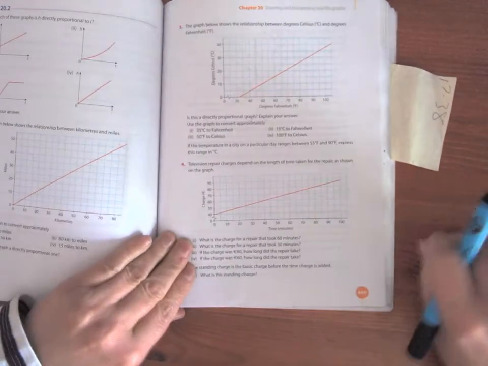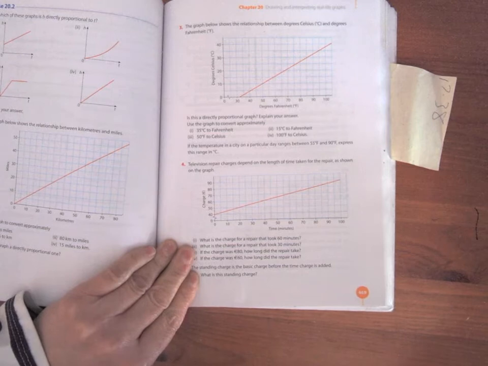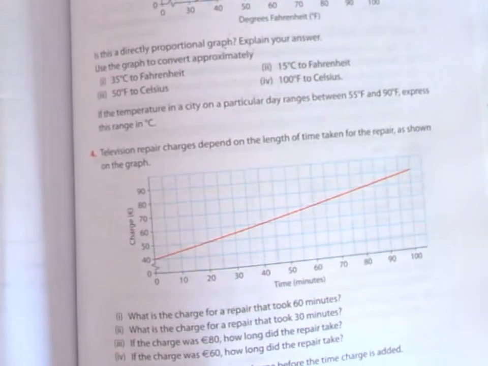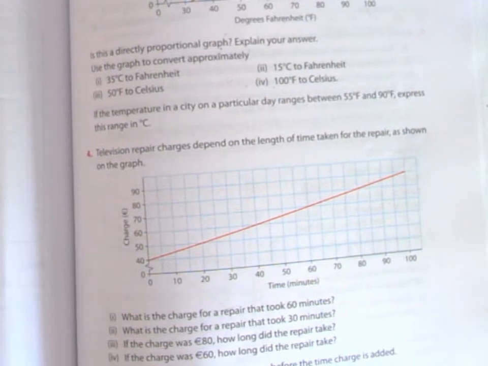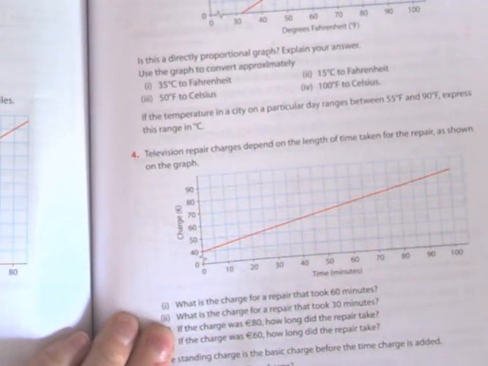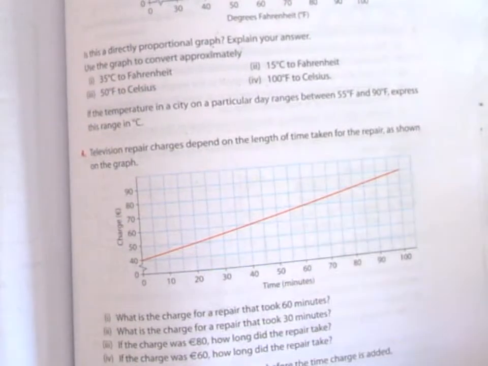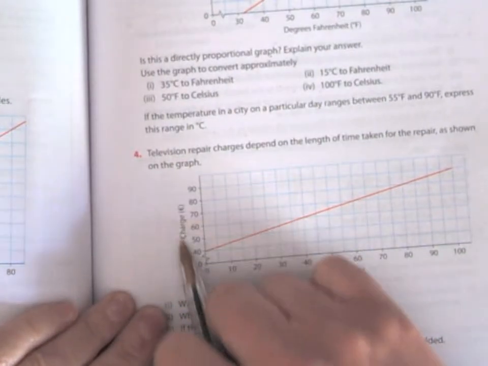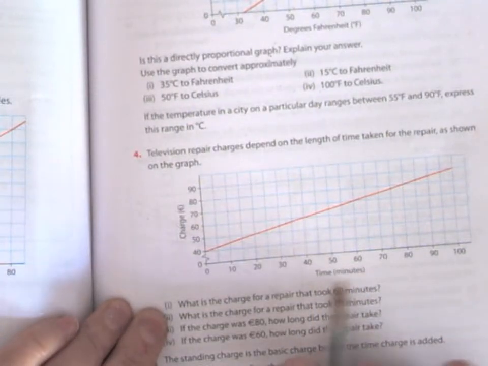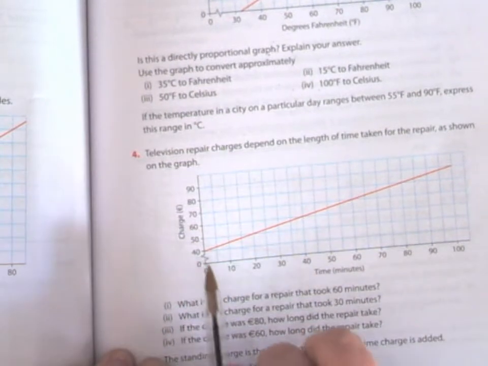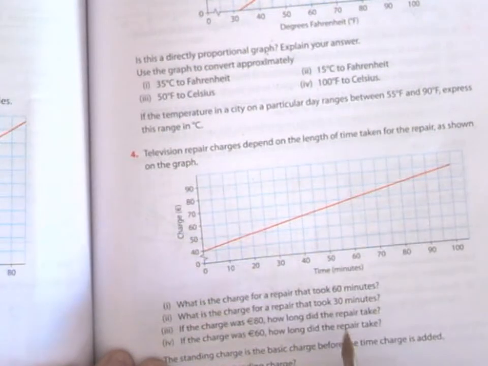We're just going to look at one example in the book. So I'm going to look here at question 4. A television repair charge depends on the length of time taken for the repair, as shown on the graph. Across here is the charge, how much it's going to cost you, up the y-axis. The time they spend repairing it is on this axis. Looking first, we can see it's not directly proportional, but it is proportional.